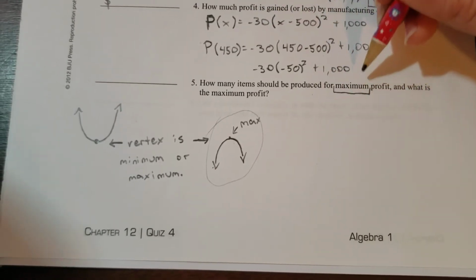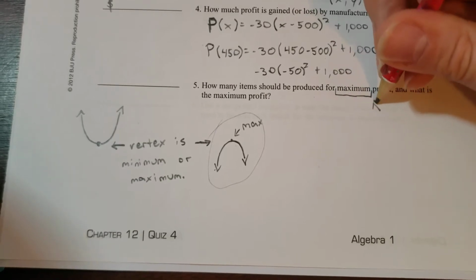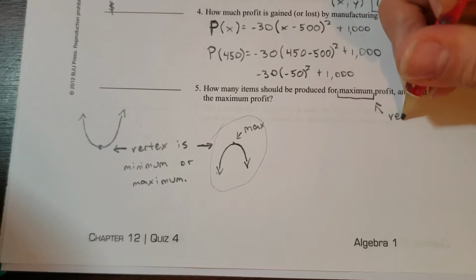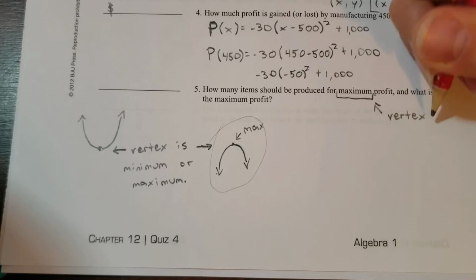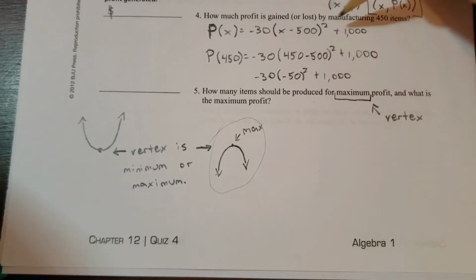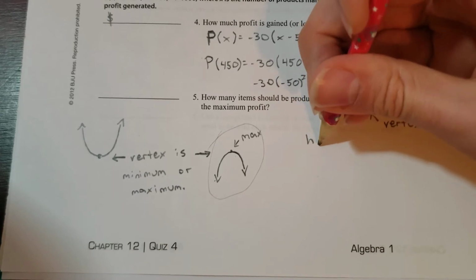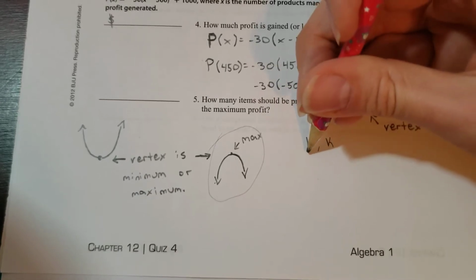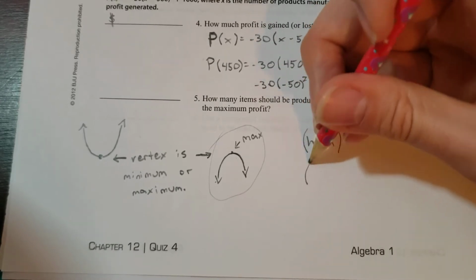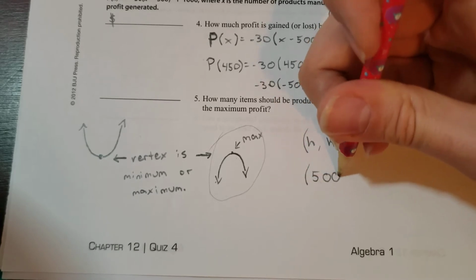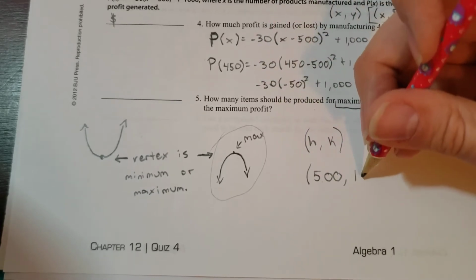So what is our maximum profit? Look for the vertex. And it's already in the form. So we just need to look for the h, comma, k. In this case, it's 500, comma, 1,000.